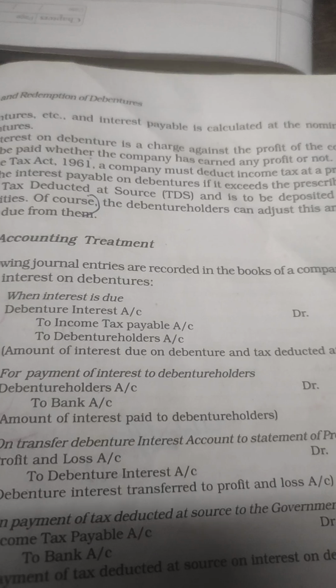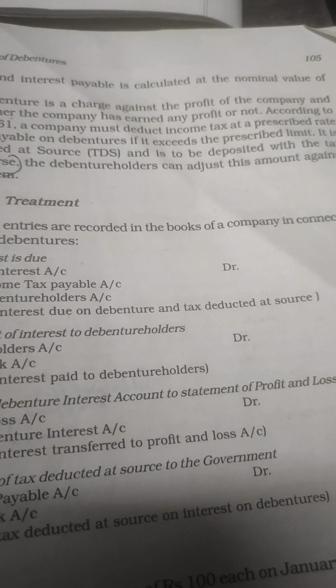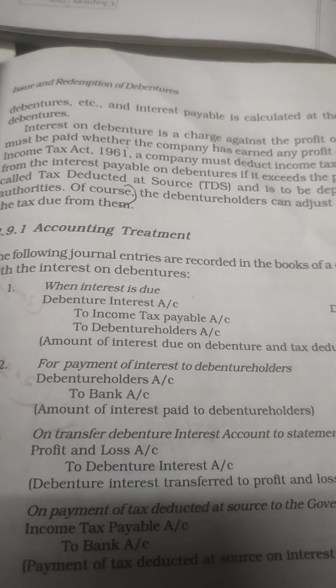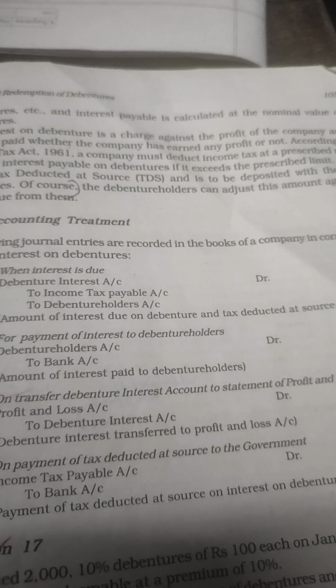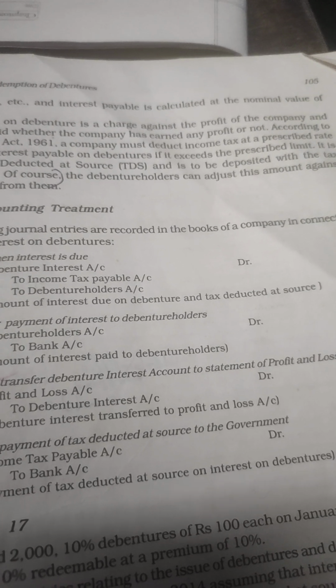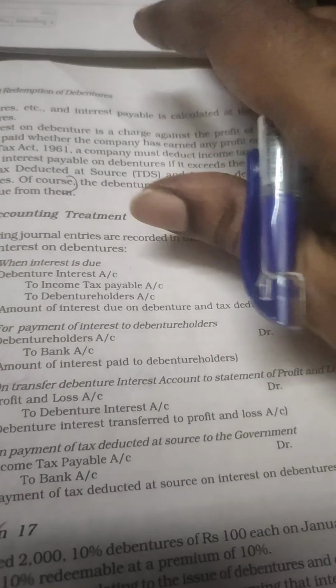And interest payable is calculated on the nominal value of the debentures. Nominal value means the actual value of the debentures, disregarding the discount amount or the premium amount.